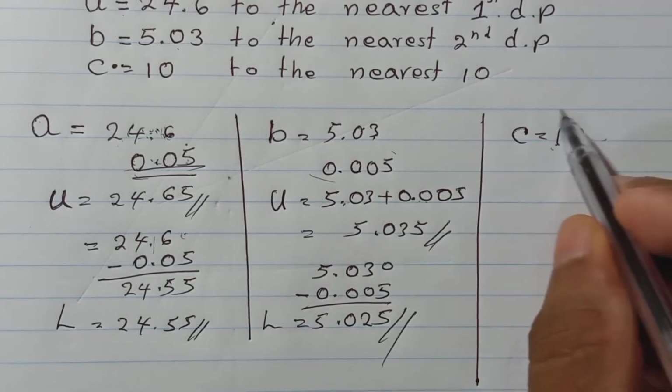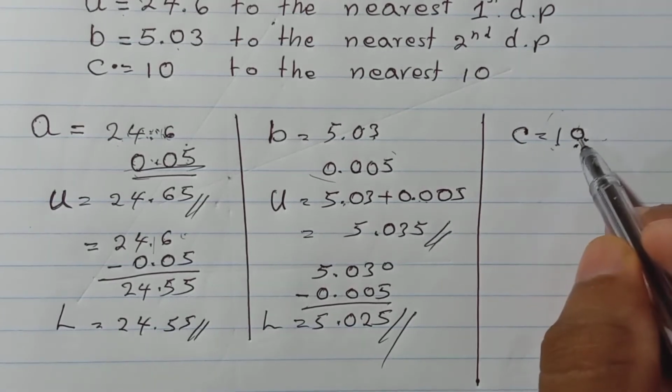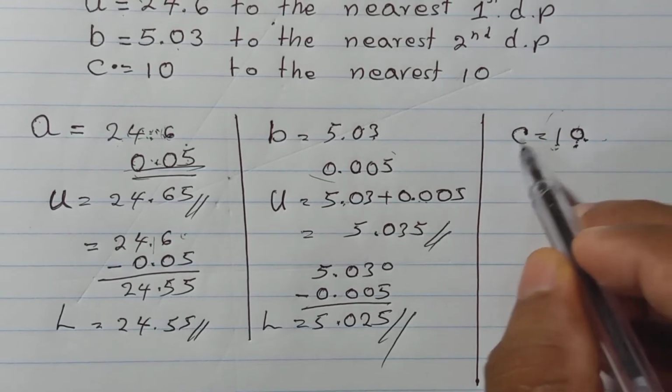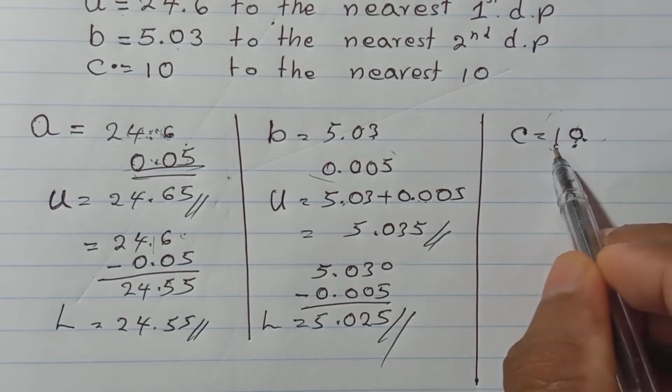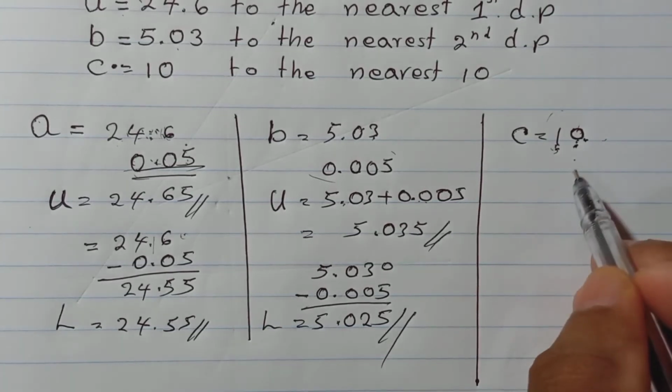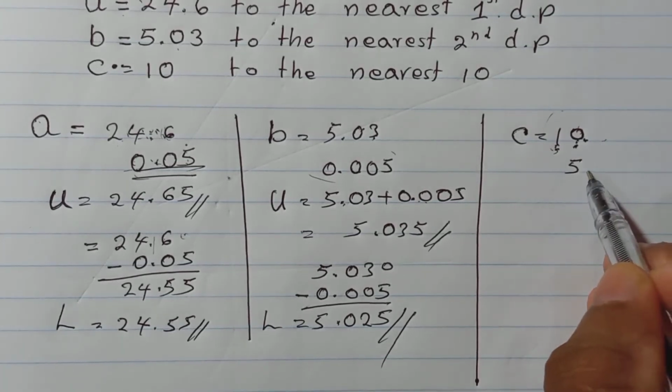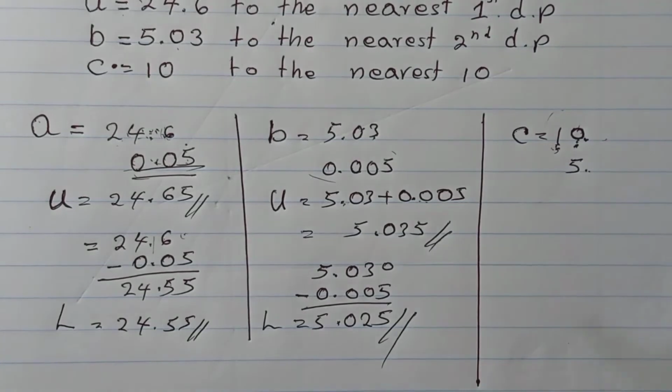I mean they round off to the nearest 10. Here is the unit place, this is the 10, this is 100, like that. So here 10, that means they round off till here. So the next one you need to think 5. So here will be 5. Here is the decimal point. Here you need to add 5, just 5.